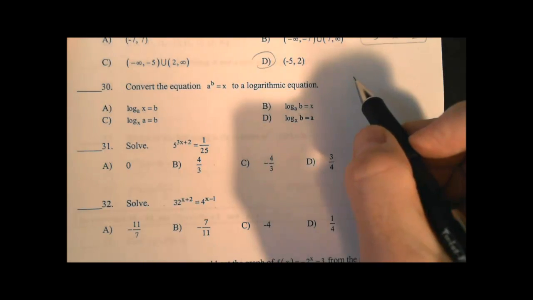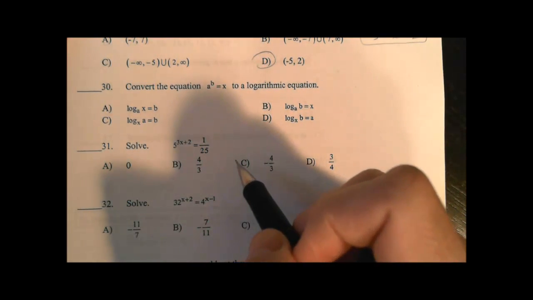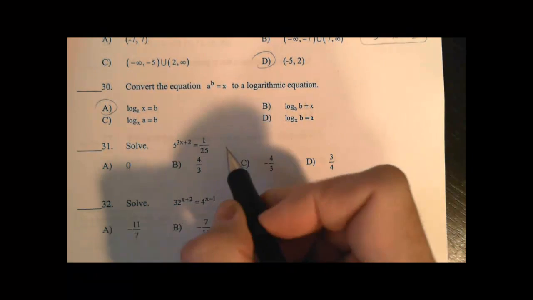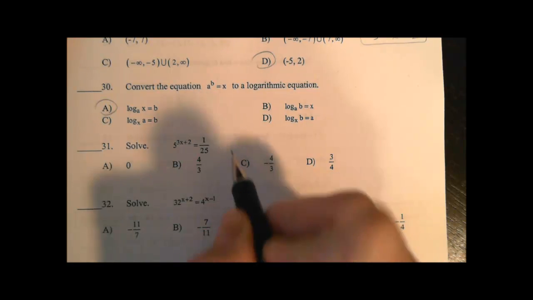Number 30, convert the equation a to the b equals x into a logarithmic equation. Log base a of x equals b. And right off the bat, it's a. There's two ways of doing this one, not 3 or 4 ways, including your calculator, including checking by inspection.